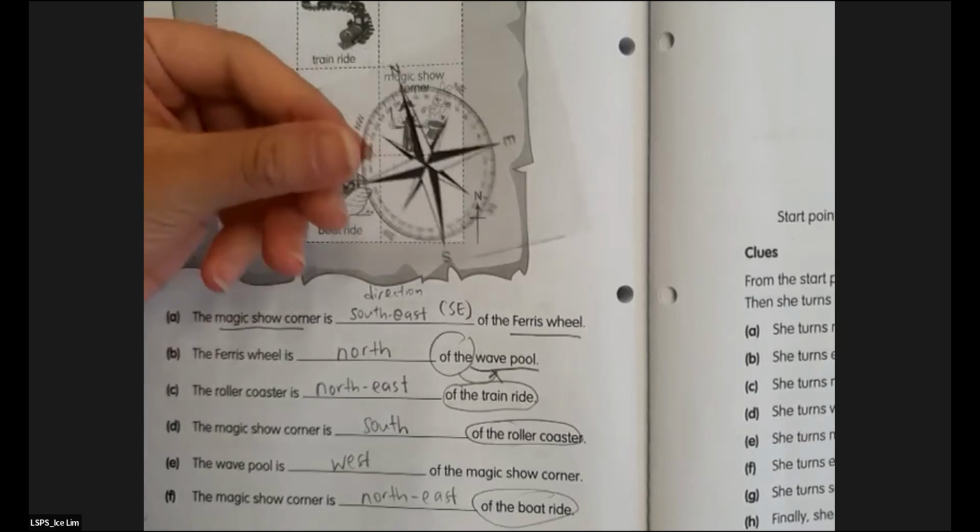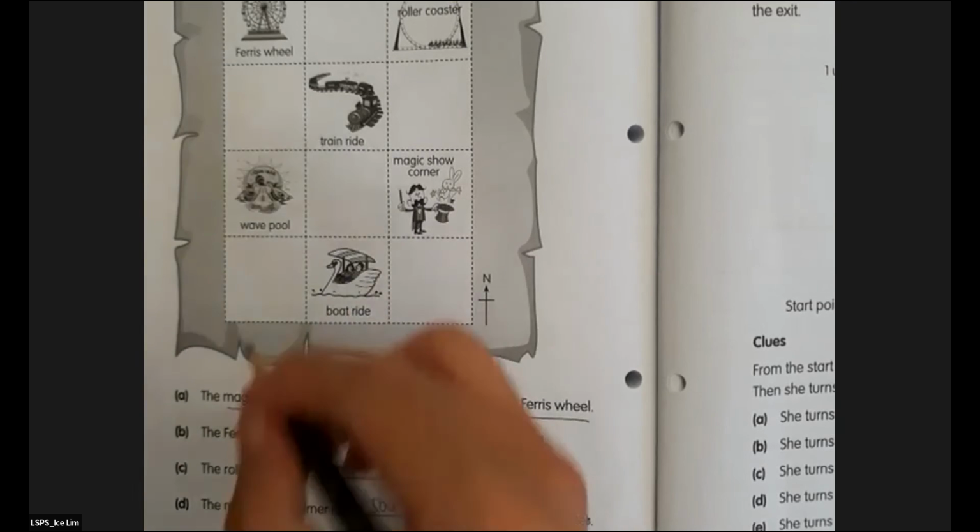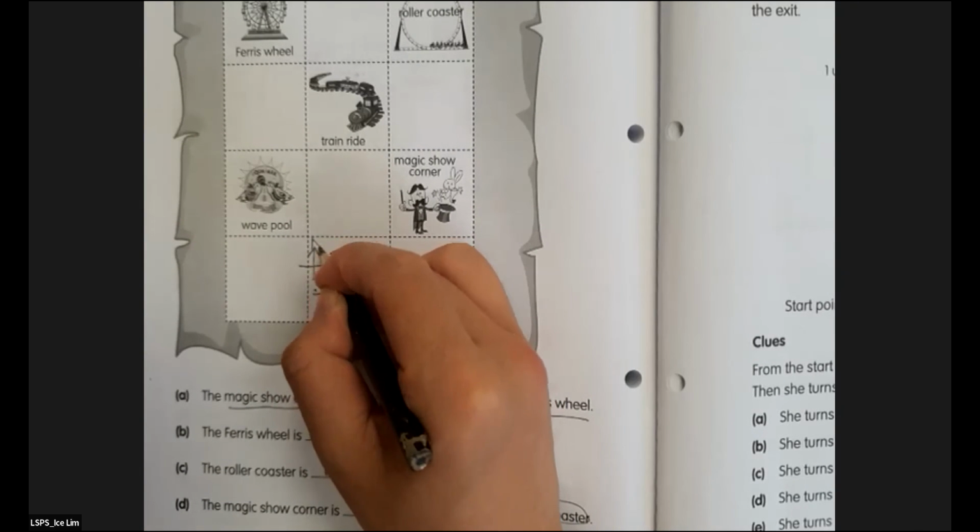Now, tell me, is this useful? Very useful, right? I tell you a bad news: exam time cannot bring this. If you bring this, it's cheating already. Miss Lim teaches 4E, gives special treat, but never gives special treat to the whole level. So not fair, right? So just draw. Draw your north, south, east, west.